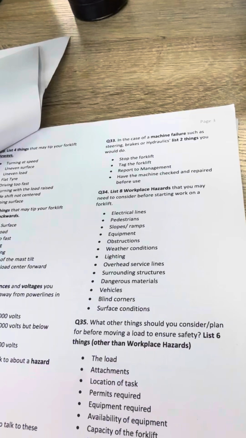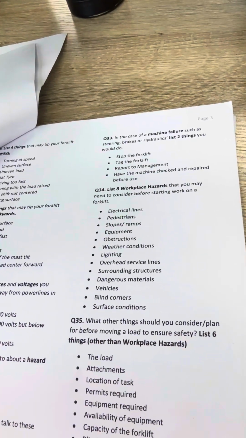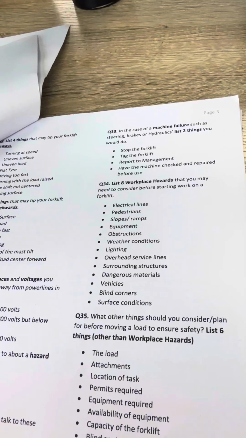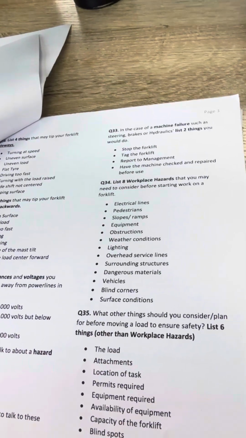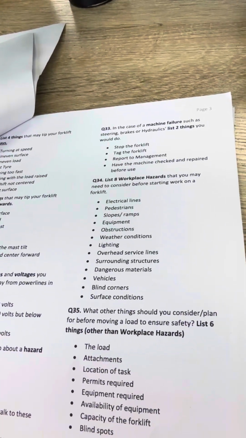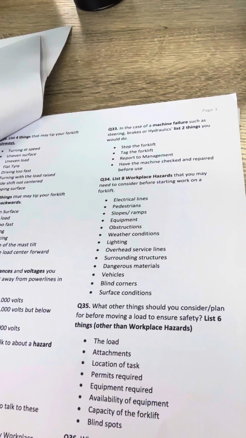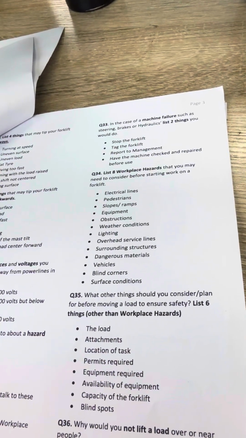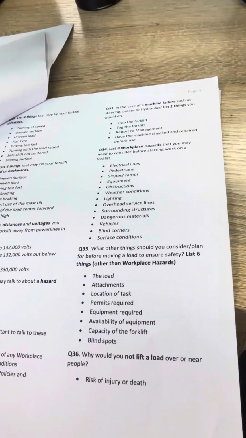Electrical lines, pedestrians, slopes, ramps, equipment, obstruction, weather conditioning, lightning, overhead service lines, surrounding structures, dangerous materials, vehicles, blind corners, service conditions.